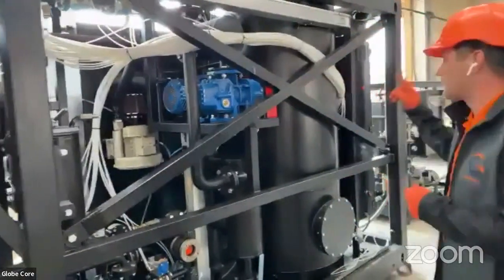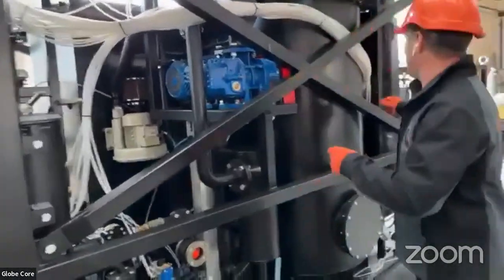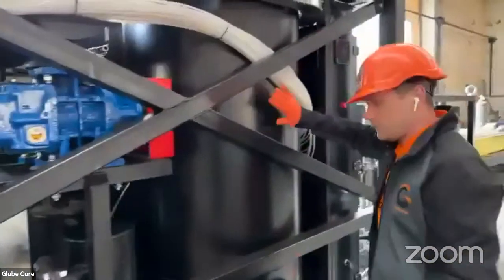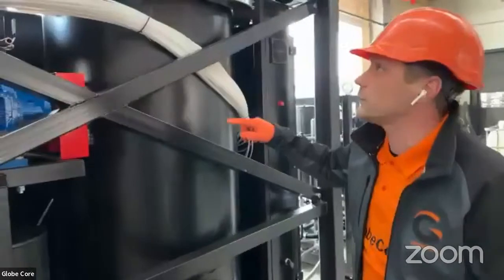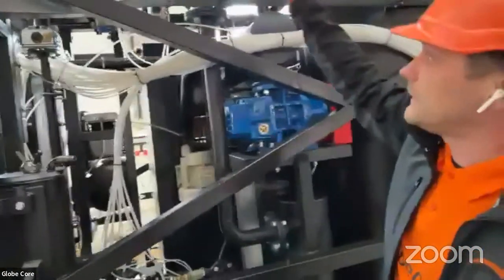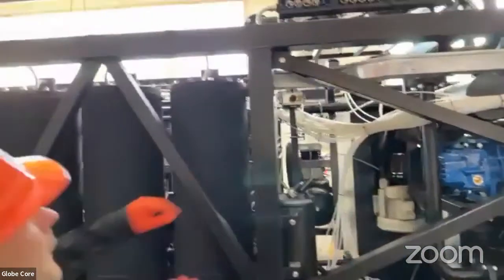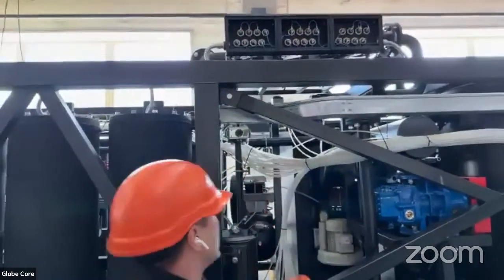Now about the refining of the combustion product. We have here quite a big vessel for charcoal, and we also have an additional stage of refining. This is the catalytic converter. It is over there. You can see the heaters, which are before the catalytic converters.